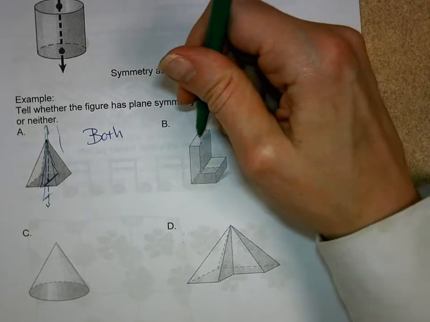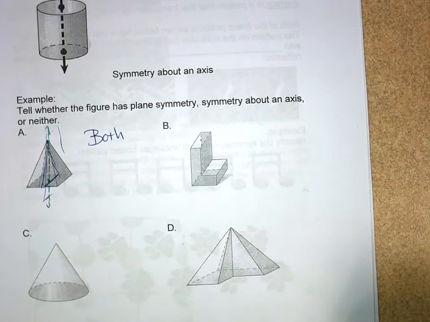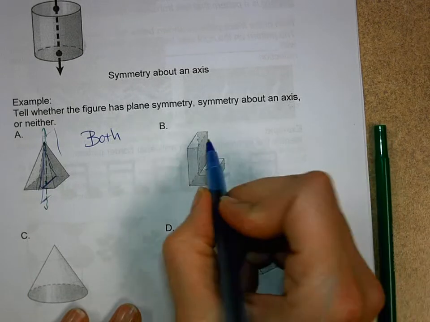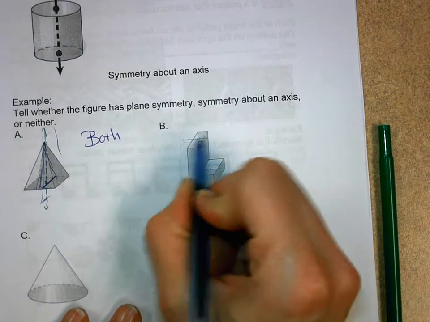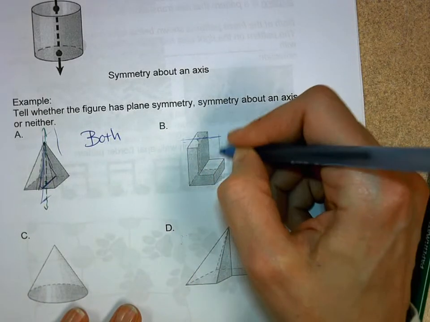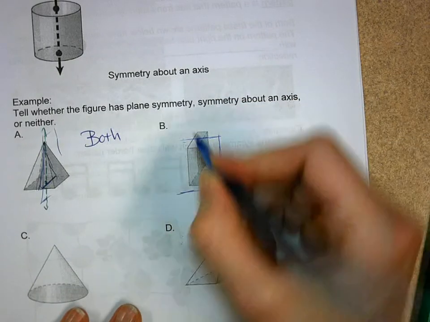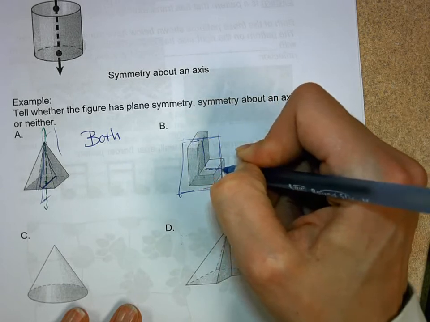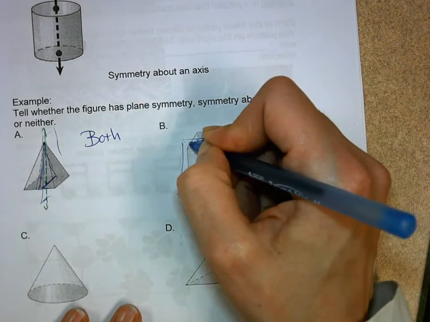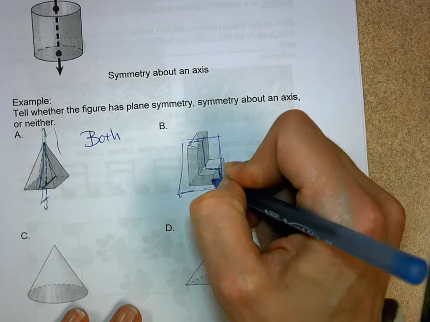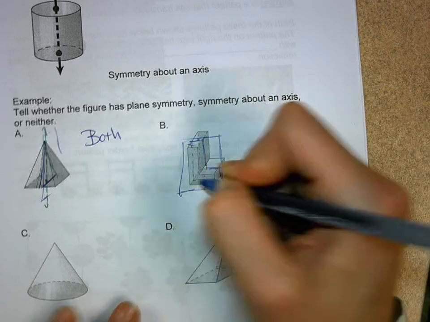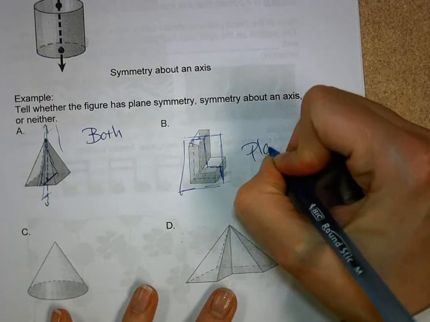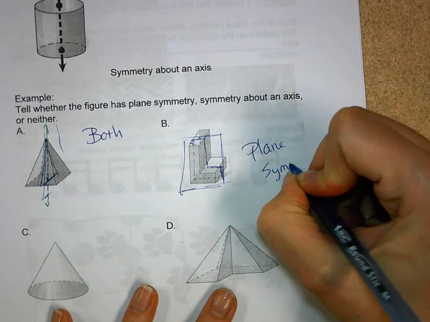How about the next one? Can I put a line through the middle of this and rotate on it before 360 degrees? That should be no. I can't find the line up and down. But can I find a plane? I'm trying to think if I can draw it at all well, and the answer to that would be no. That kind of would cut it like this and down. You see what I mean? You would literally have a plane that would be bisecting it. You could tell it would be cutting it in half. So this one just has plane symmetry.